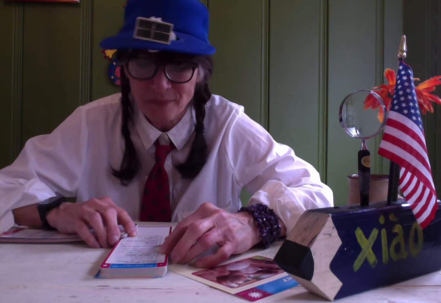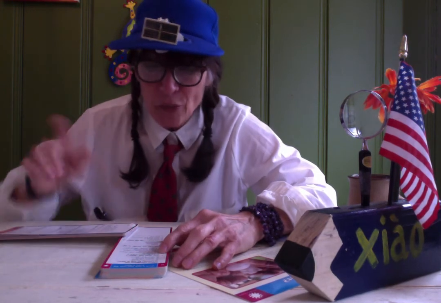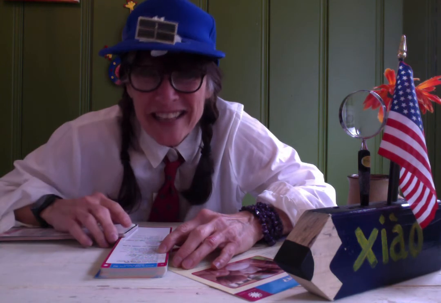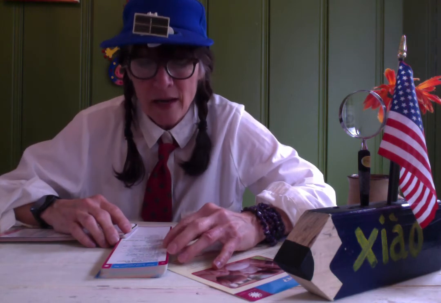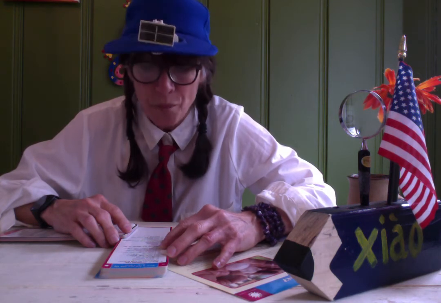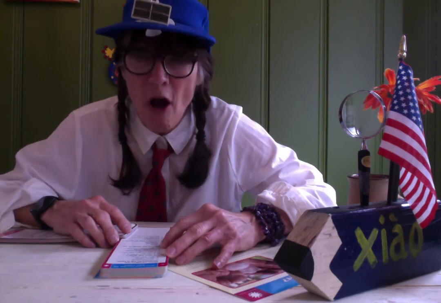Number 2. How does hail grow? A, it rolls around like a snowball. That would be fun. You probably did that today. B, it gets coated with many layers of ice. C, the ice crystals multiply inside the cloud. Or D, it gets frozen into a giant ball.